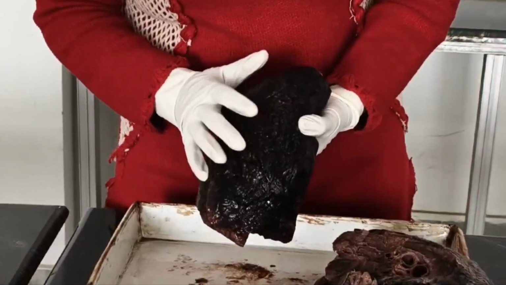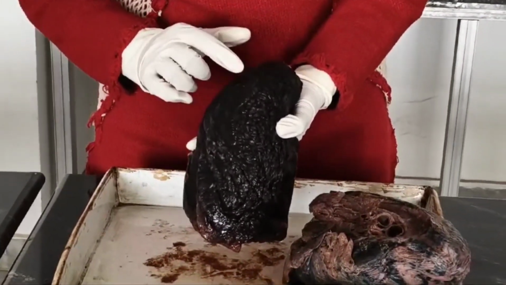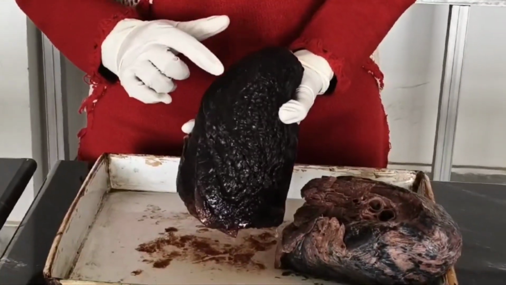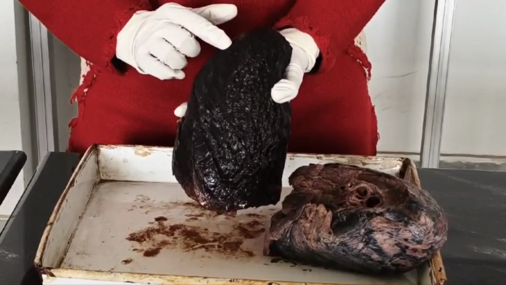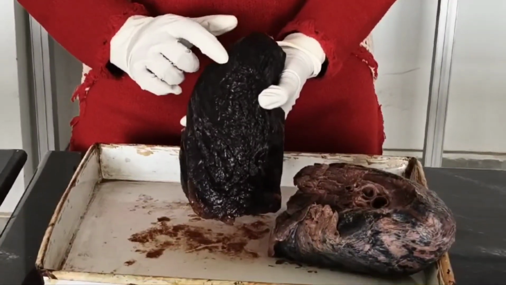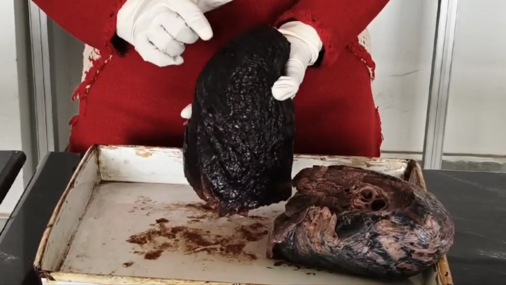Costal surface: in the costal surface you can see some depressions. These depressions are because of ribs. The depression is because of ribs, and in between the depressions, the elevation is because of intercostal spaces.